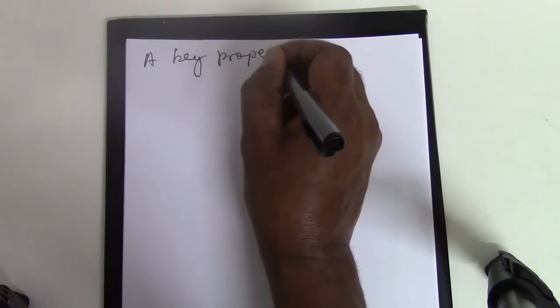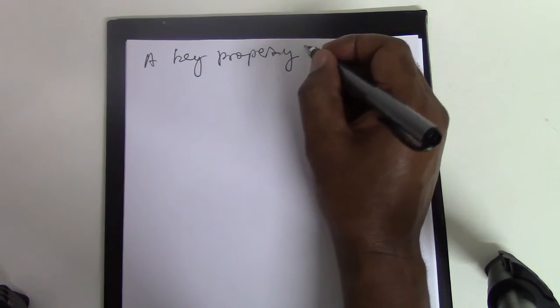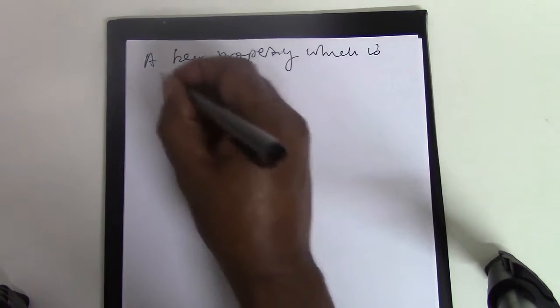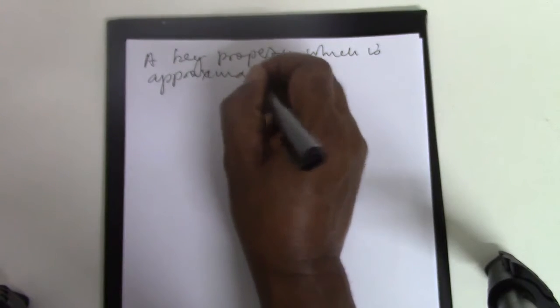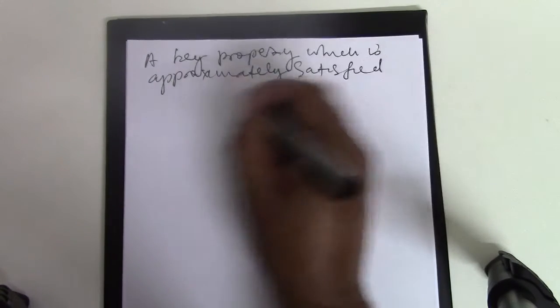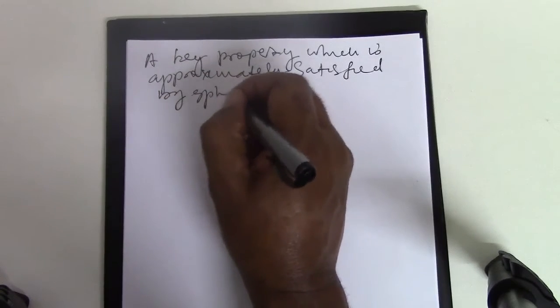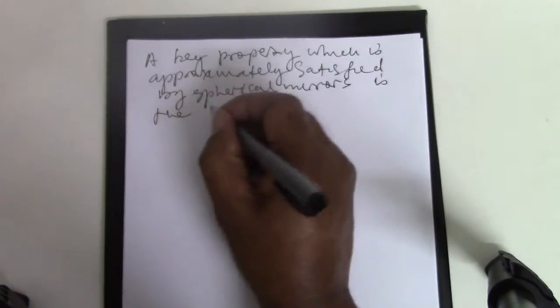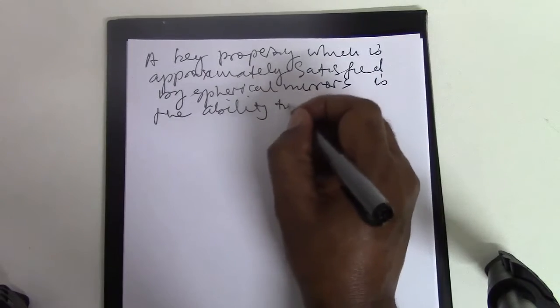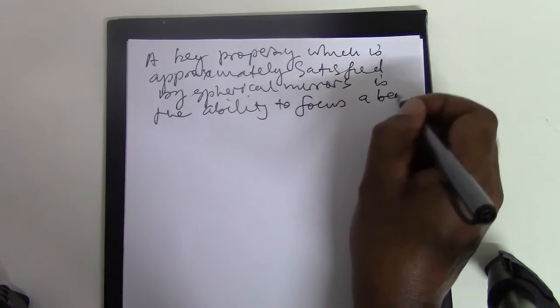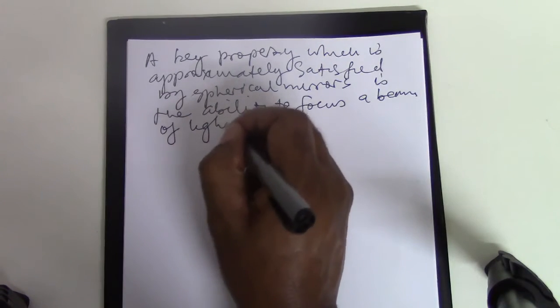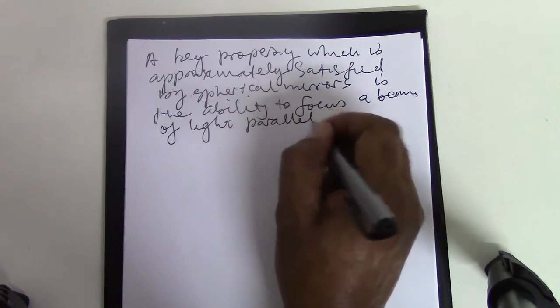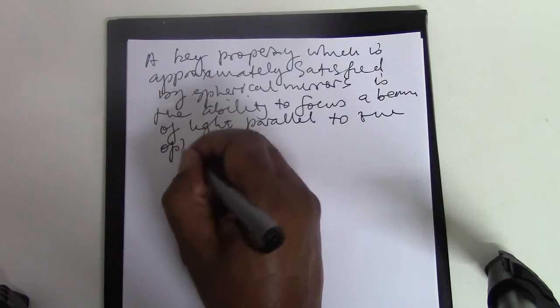Now, a key property which is approximately satisfied by spherical mirrors is the ability to focus a beam of light parallel to the optical axis.